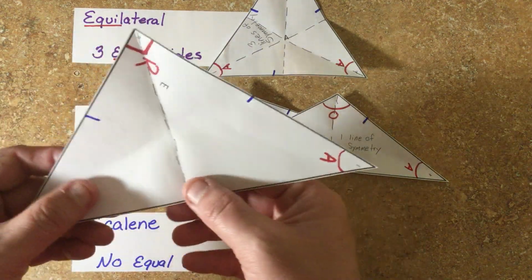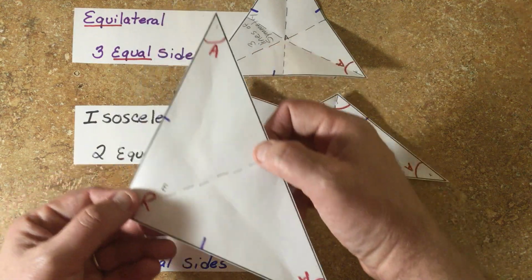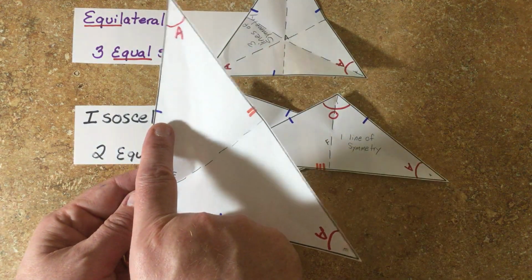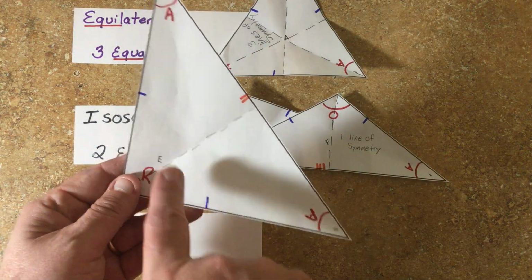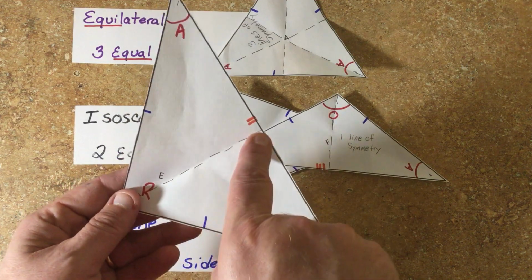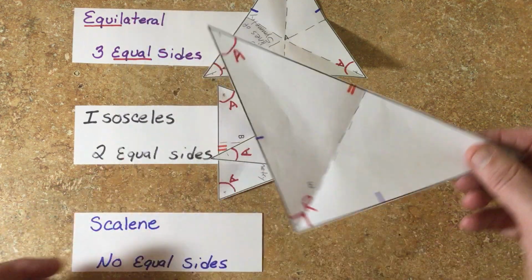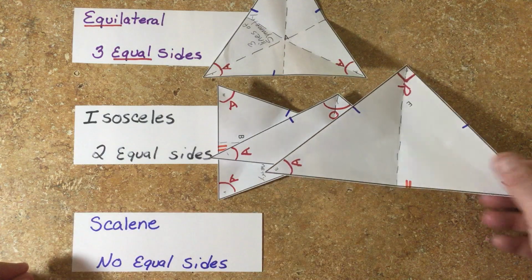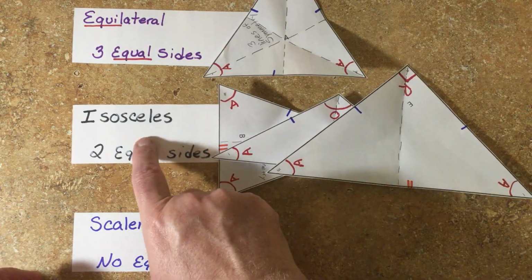And I'm going to come to this one. This one was triangle E. Again, I have a mark here and a mark here. They're the same, so they are equal. And this mark is different. So these are two equal sides. I'm going to put right here with isosceles.